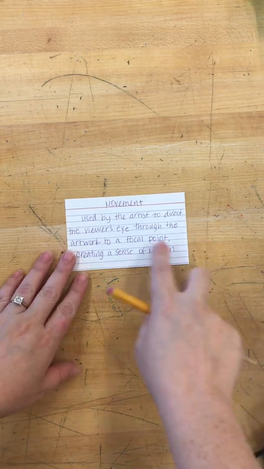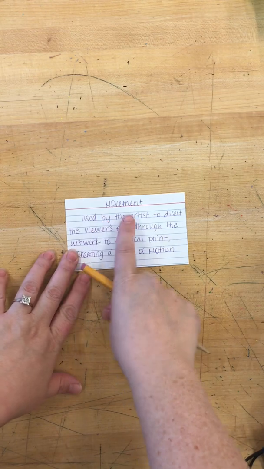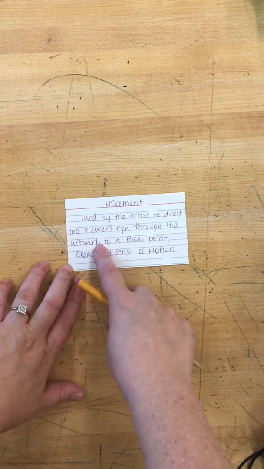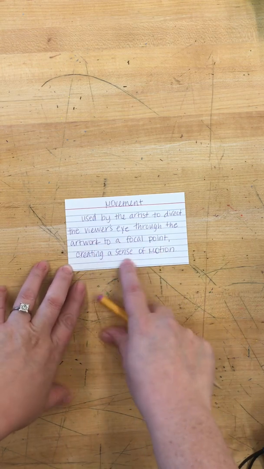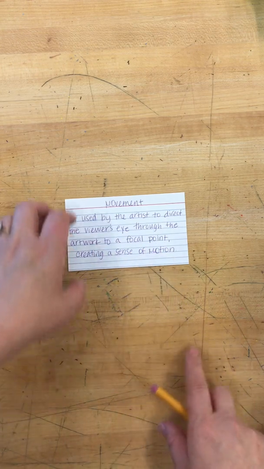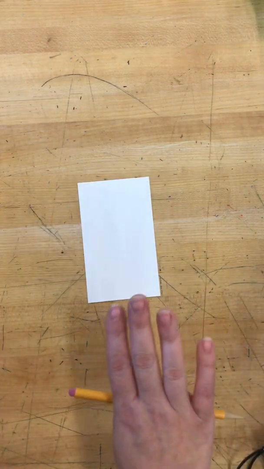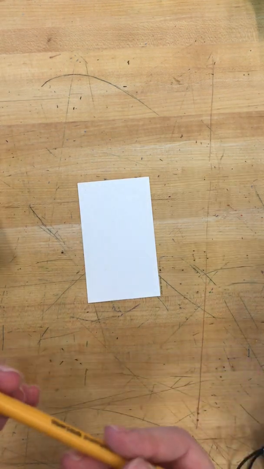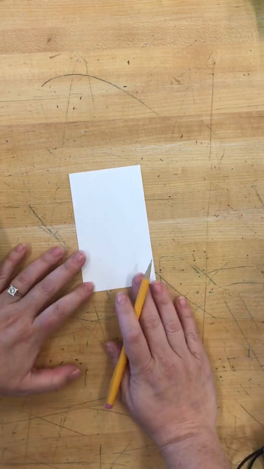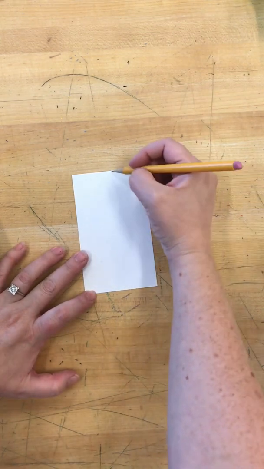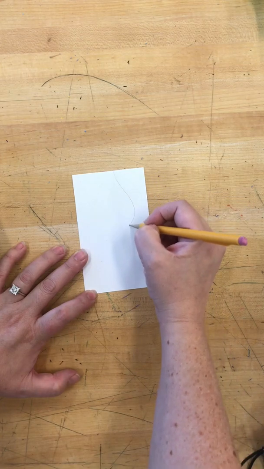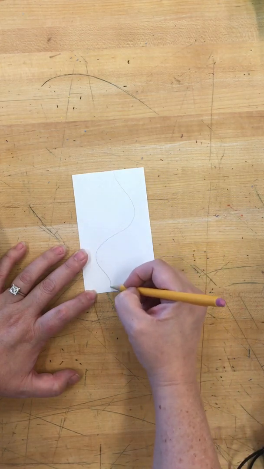We are going to talk about movement. Movement is used by the artist to direct the viewer's eye through the artwork to a focal point, creating a sense of motion. So I'm going to make a more abstract piece of artwork. I feel like we need a break from trying to make things look realistic. And even though abstract may look like not much is going on, it can kind of be more difficult.